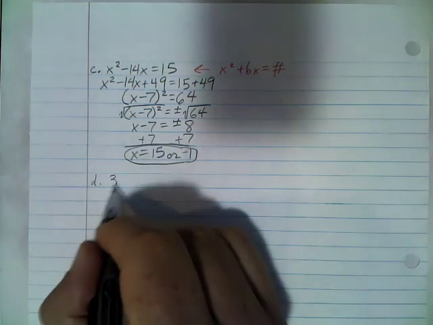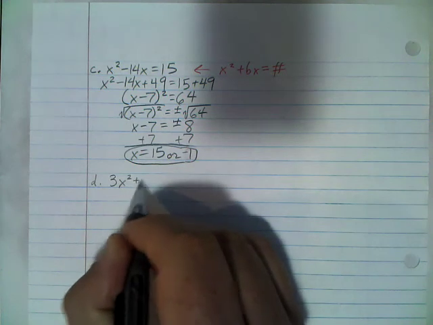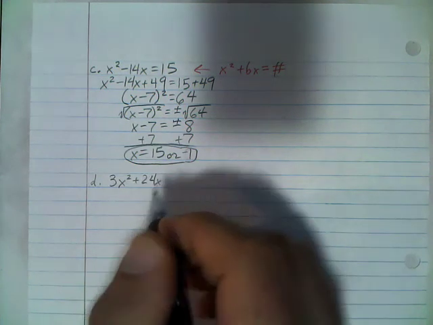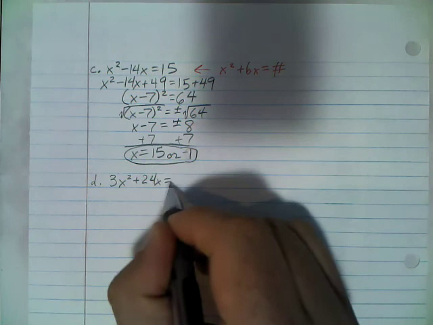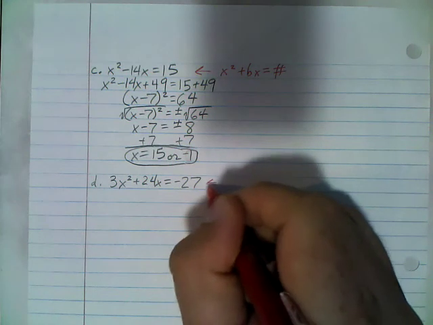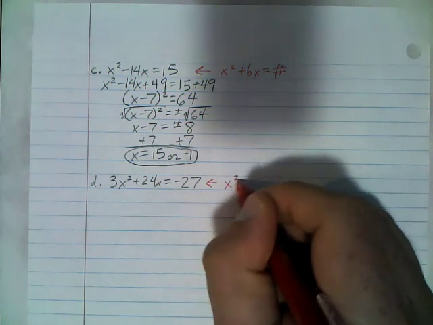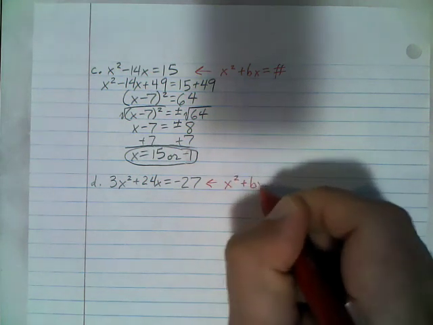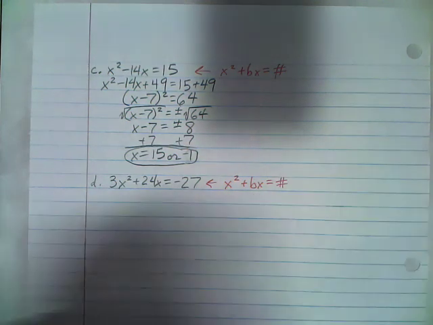We're starting with 3x squared plus 24x equals a negative 27. And we need this to start off in the form of x squared plus bx equals whatever number it needs to equal.